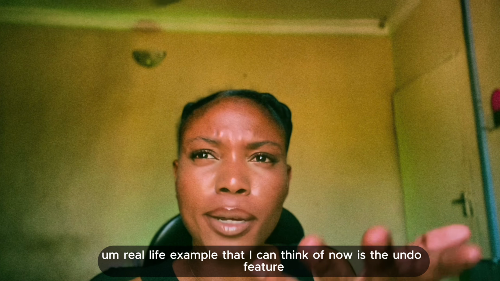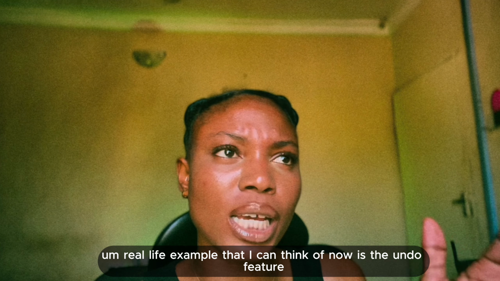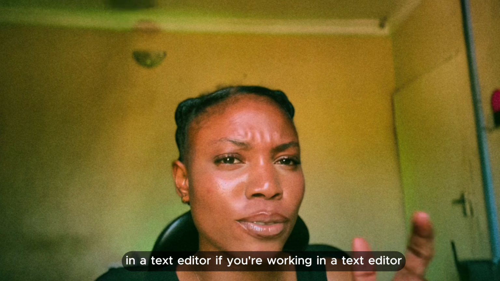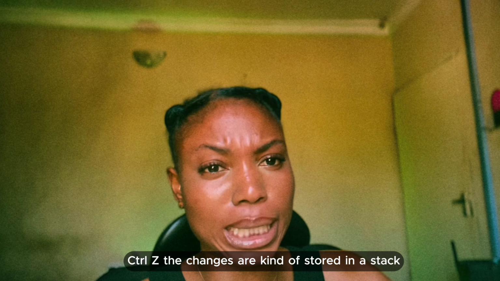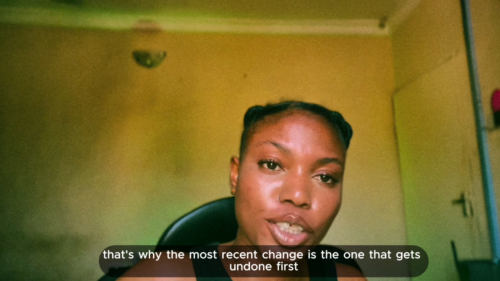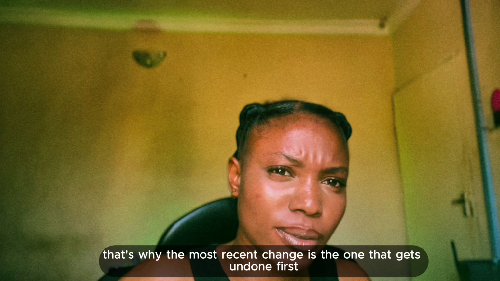A real life example that I can think of now is the undo feature in a text editor. If you're working in a text editor, you can do Ctrl Z, Ctrl Z, Ctrl Z. The changes are kind of stored in a stack. That's why the most recent change is the one that gets undone first, right?